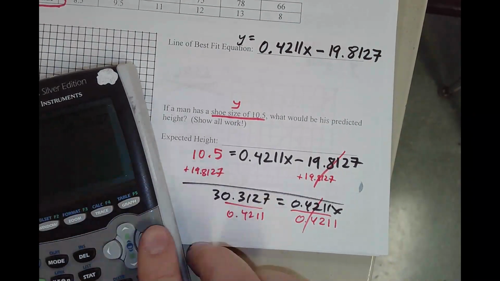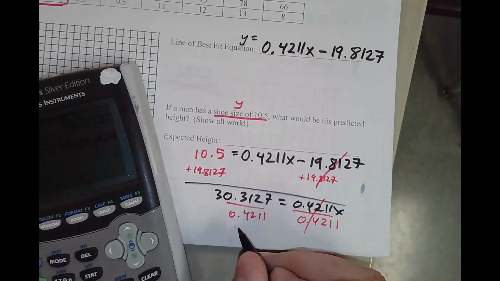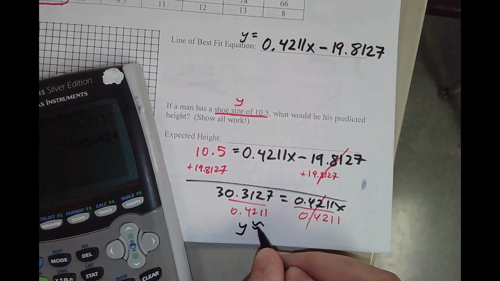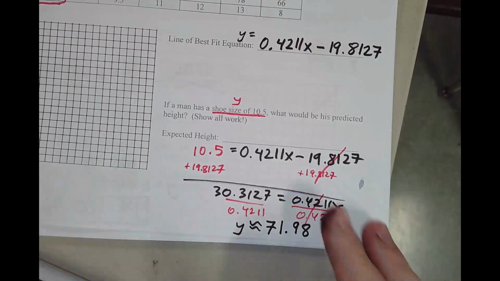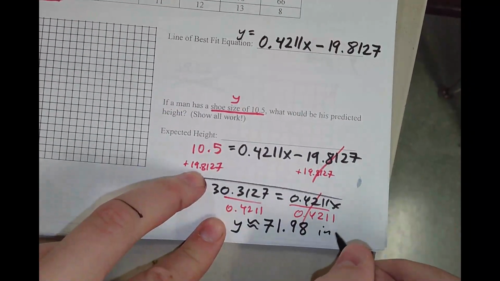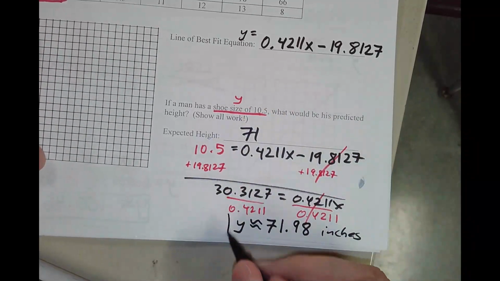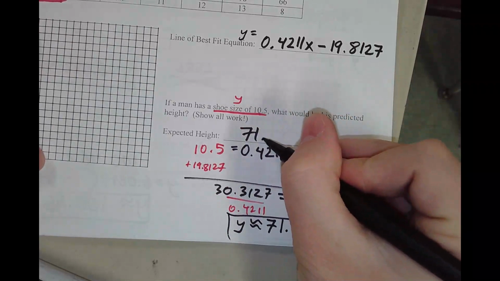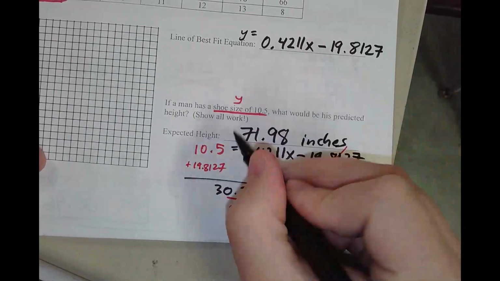Now 30.3127 divided by 0.4211 gives us an answer of approximately, remember it's always approximate, unless it's exact somehow, 71.98. And in this case, we can go ahead and guess that this is probably going to be inches in height. So that will be the correct answer for this one. That was a good practice problem for our test. Remember, it's not always just plugging in x. Sometimes it's going to be plugging in for y.